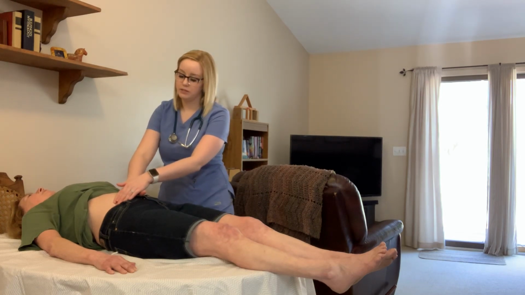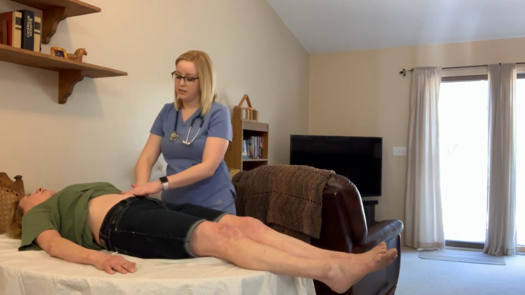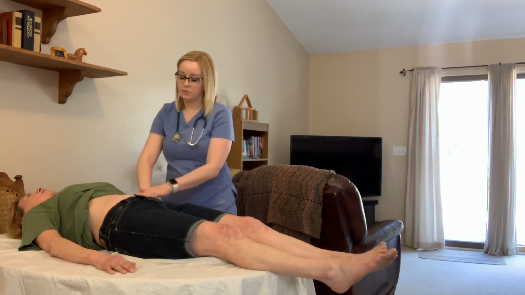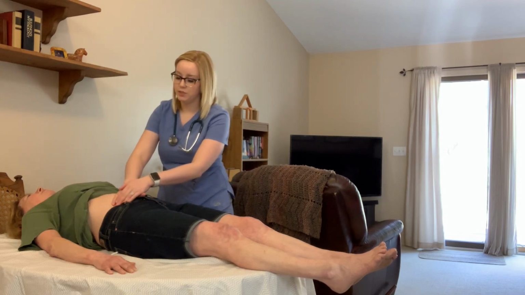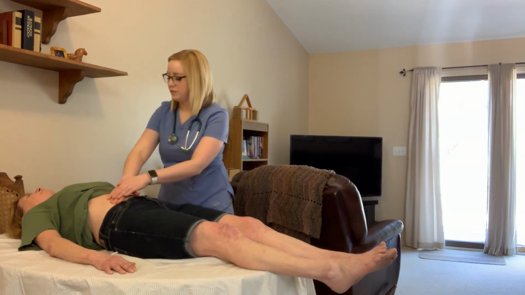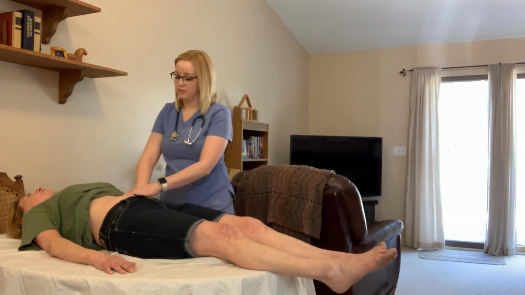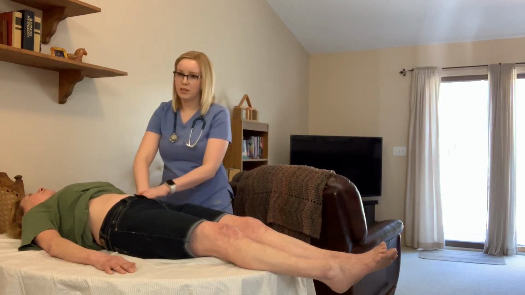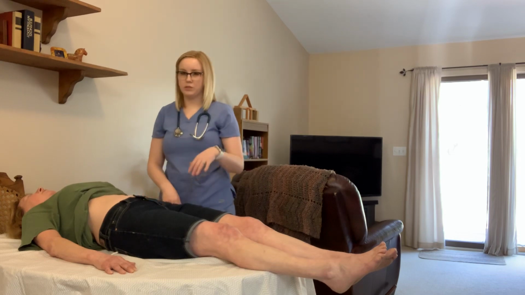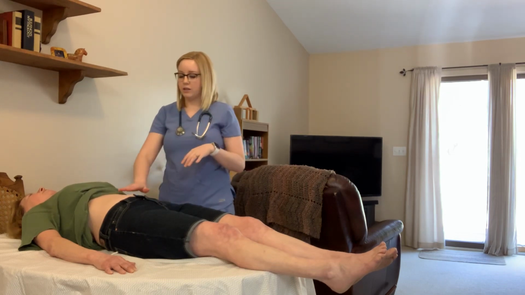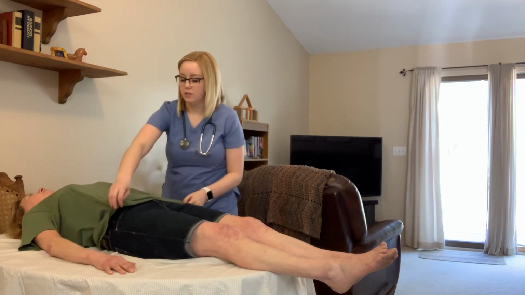Any pain here? No. Pain here? No. Pain here? No. Or pain here? No. Then we'll move on to deep pressure here. Pain? No. Pain here? No. Pain here? No. And any pain here? No. So the abdomen appears normal, no pain. Again, it's flat, non-distended. We'll move on from here.